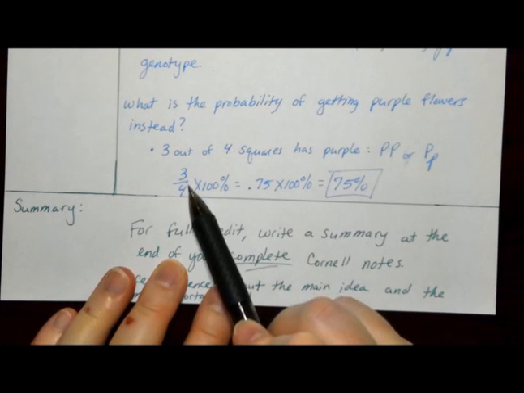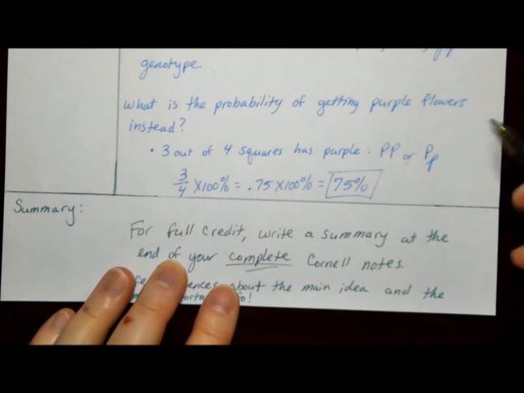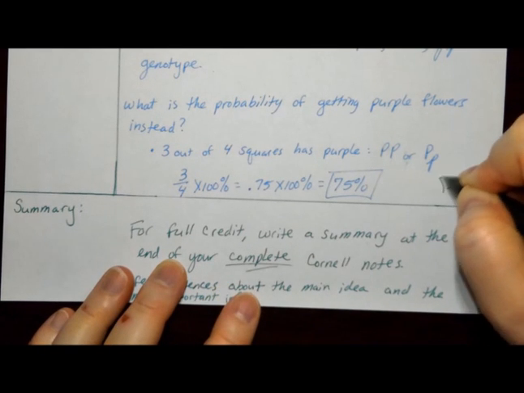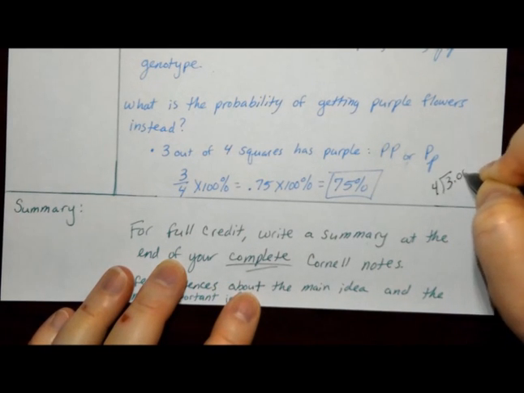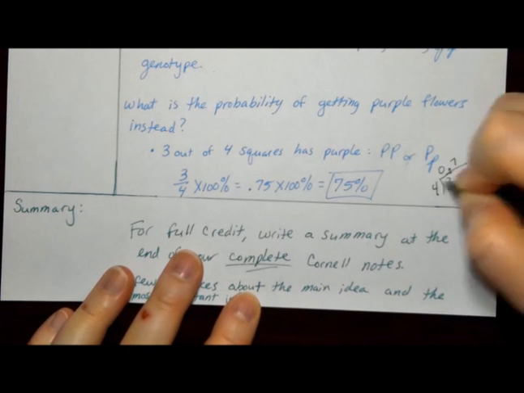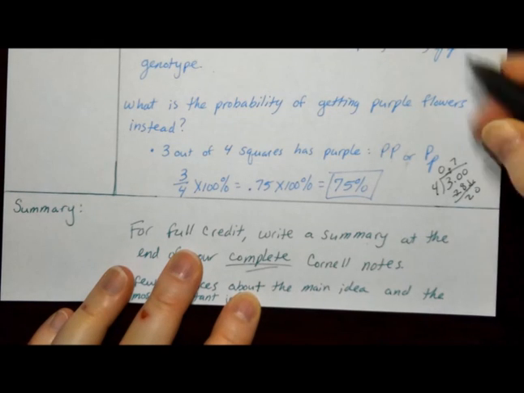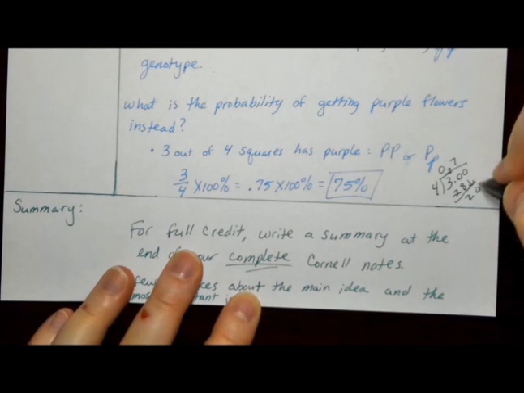So I have 3 out of 4 times 100%. If I do my division again, it would be 3 divided by 4. And I'm going to need to do the same exact stuff. I'll do this one a little faster because I'm not the math teacher today.